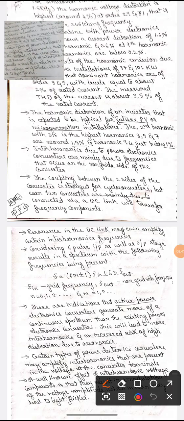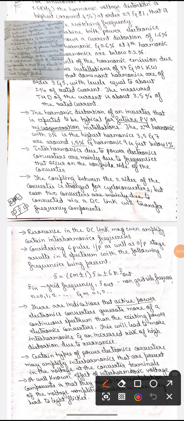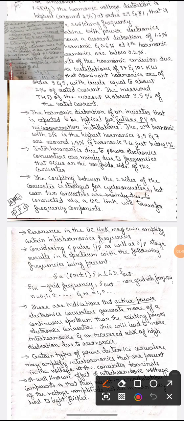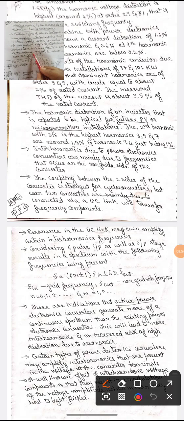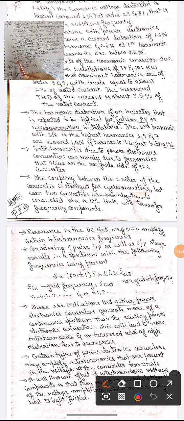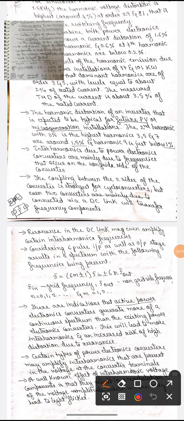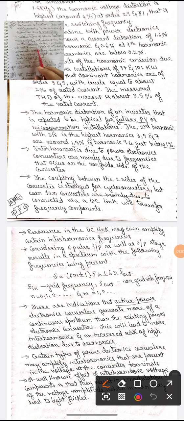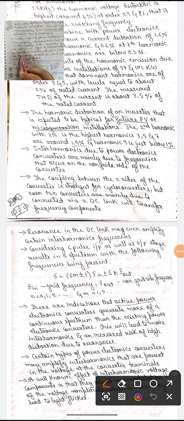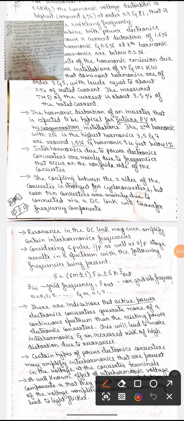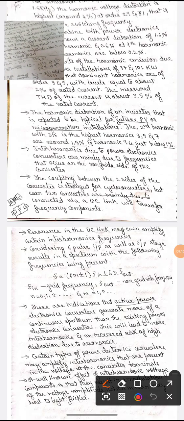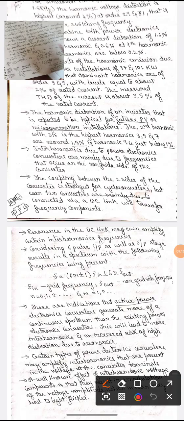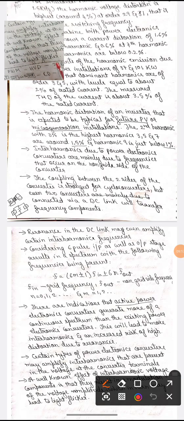Like that, some power electronic converters also amplify interharmonics. A well-known effect of an interharmonic voltage component is that it results in a modulation of the voltage magnitude, which in turn may lead to light flicker.